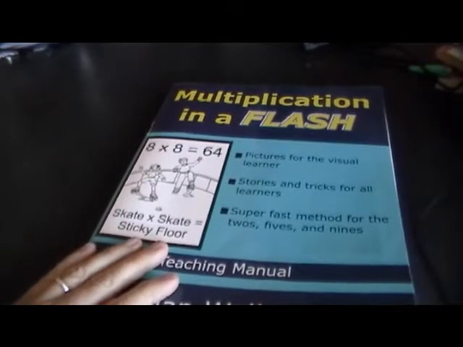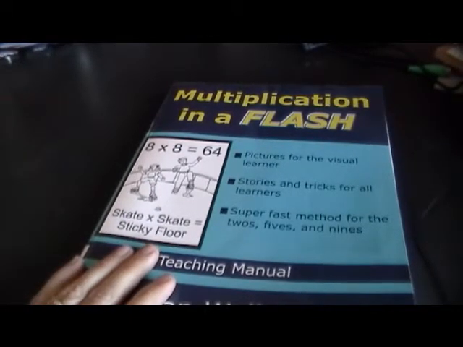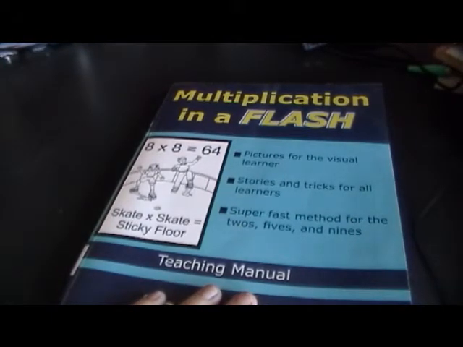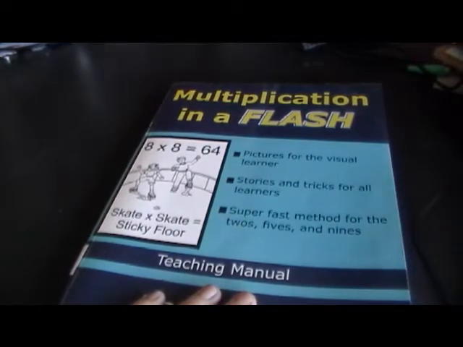Welcome to the video for Homeschool Workshop on how to evaluate a curriculum. Here I have in front of me a curriculum for multiplication. This would be appropriate for a student who is learning basic multiplication facts.